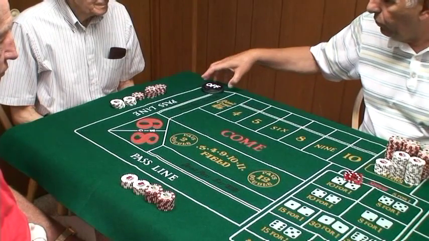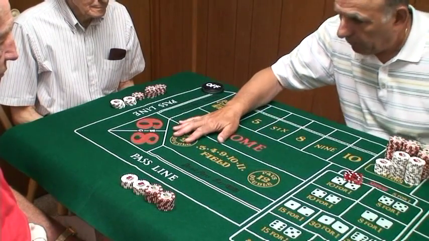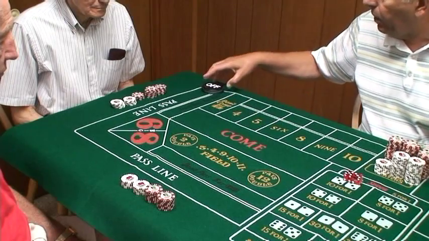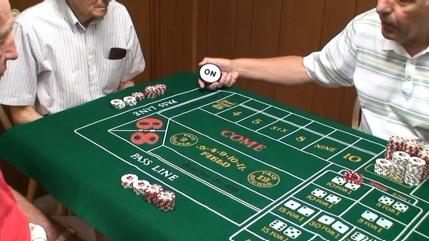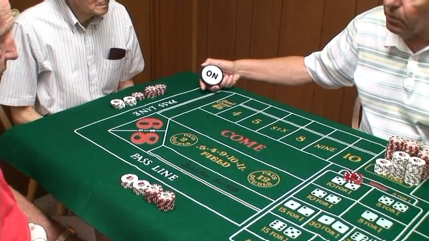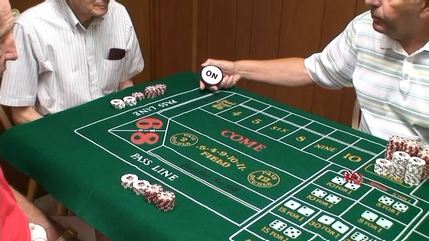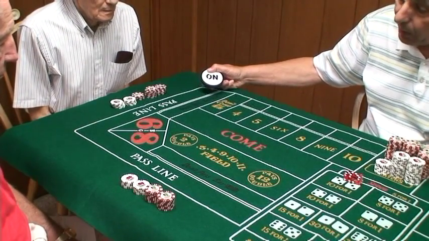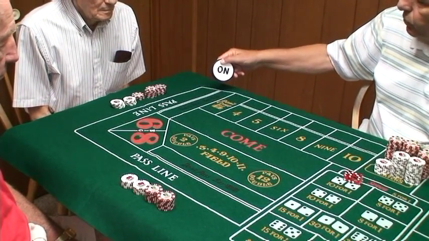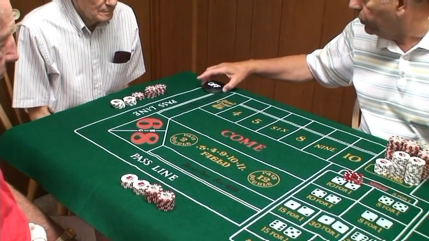So your whole objective in craps, really, the most important objective in craps, is to get to the point where this sits on the on position. Because from that point on, you never want to ever see a 7. Especially if you're playing with the shooter, as we've indicated before. You could be playing against the shooter, but for our purposes, we'll be playing with the shooter.